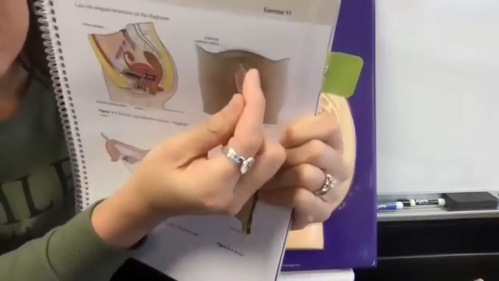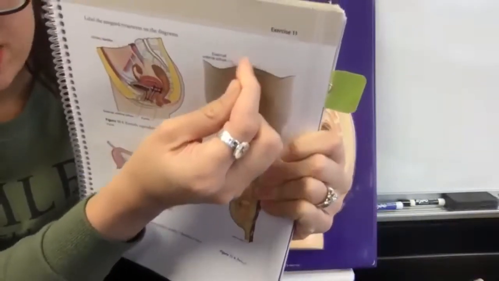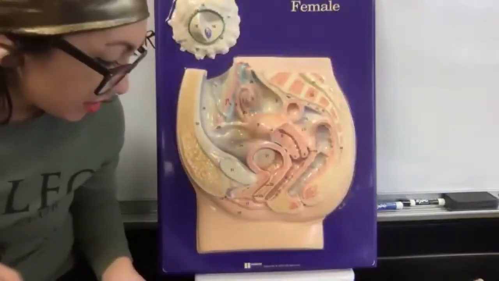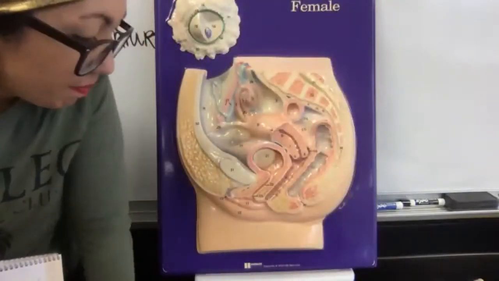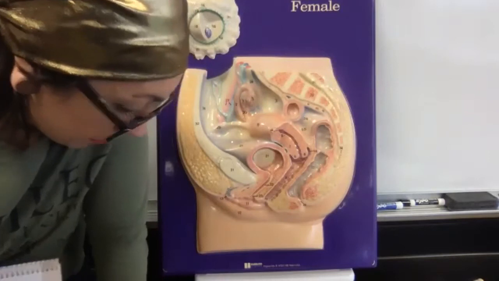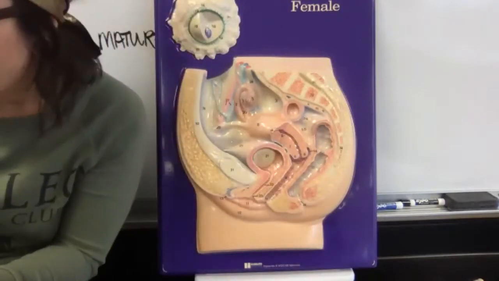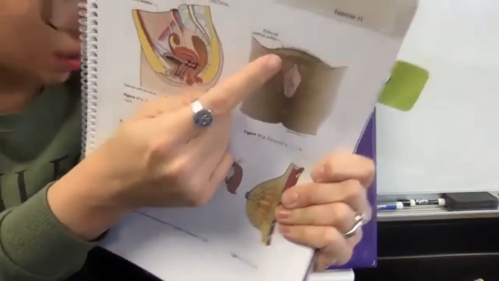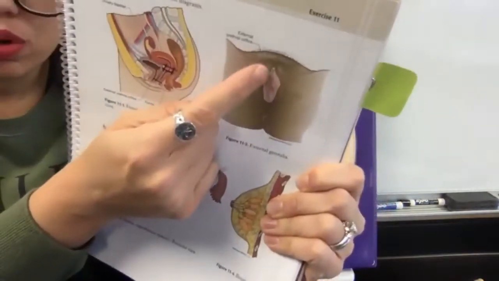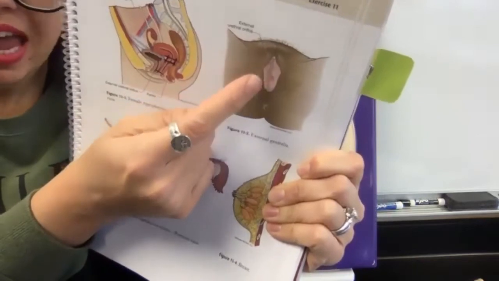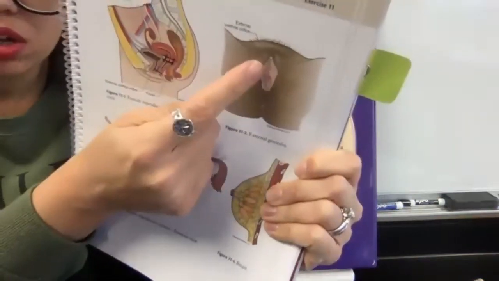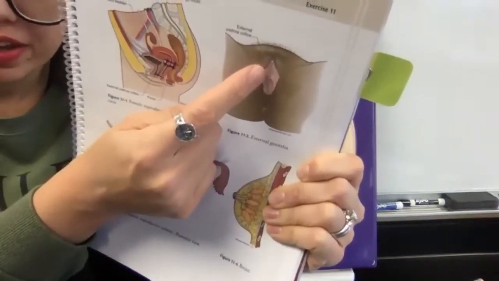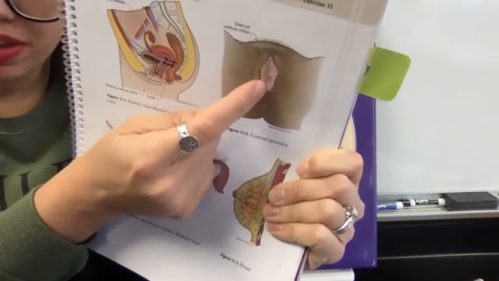Okay, so the vestibule is this area right here. And this addresses question number 2. Name the 2 openings that are enclosed by the vestibule. That would be the urethral opening and the vaginal. So the external urethral orifice and the vaginal orifice.